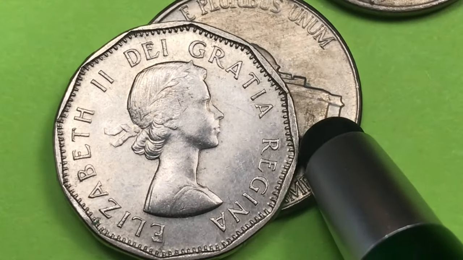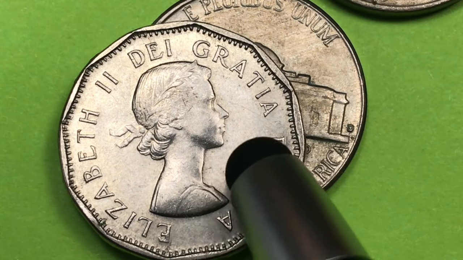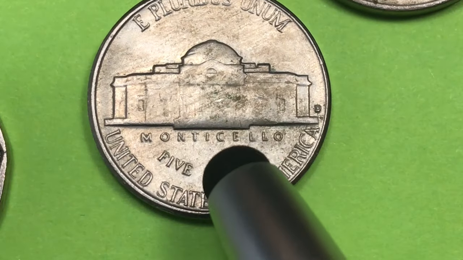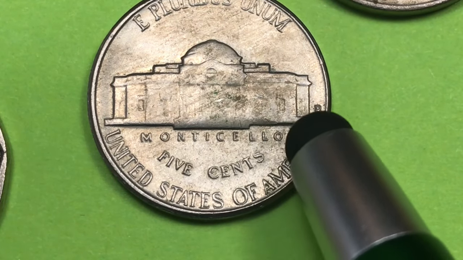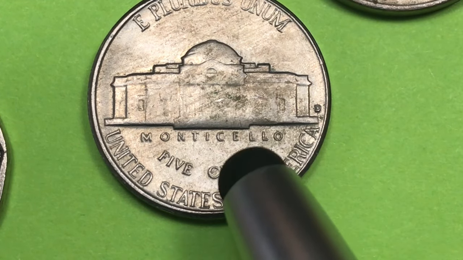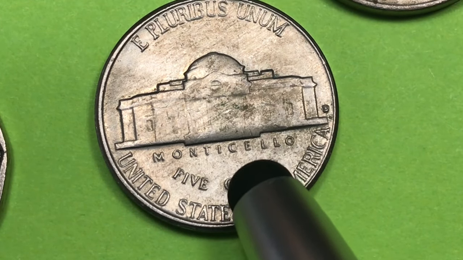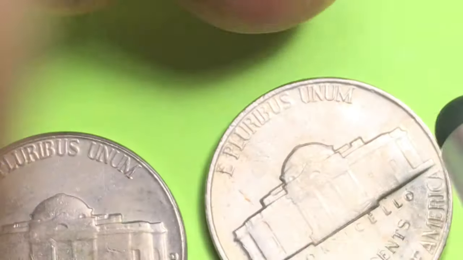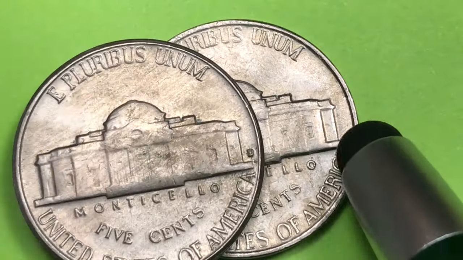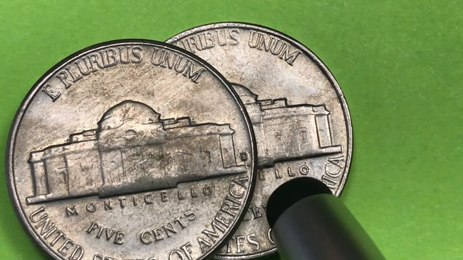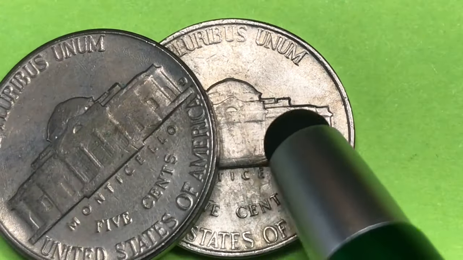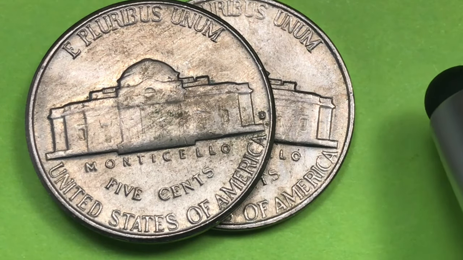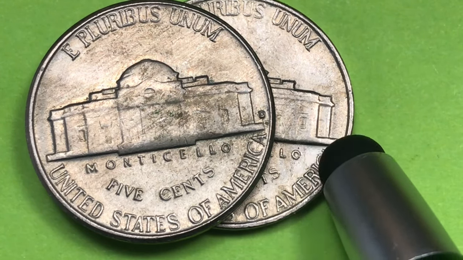Canada only made its nickels at one mint, and that was the Ottawa Mint. So they didn't need a mint mark back in 1962. In the United States in 1962, they made it at two different mints. They made it at the Denver Mint, where they made 280 million of these, and they made it at the Philadelphia Mint, and let's see if this is a Philly here, the Philadelphia Mint with no mint mark, where they made 97.4 million.